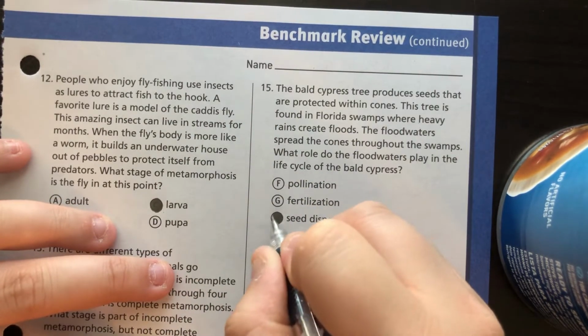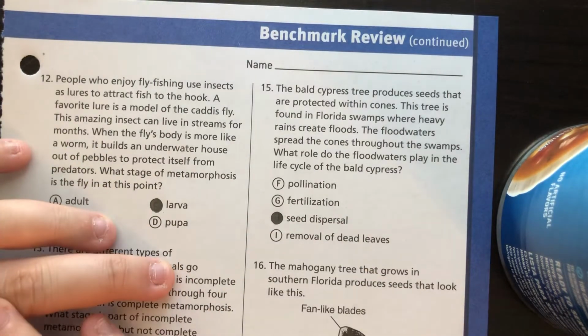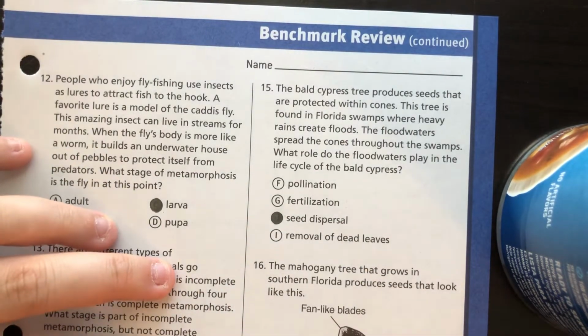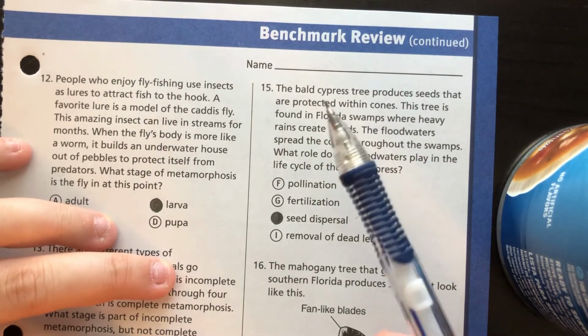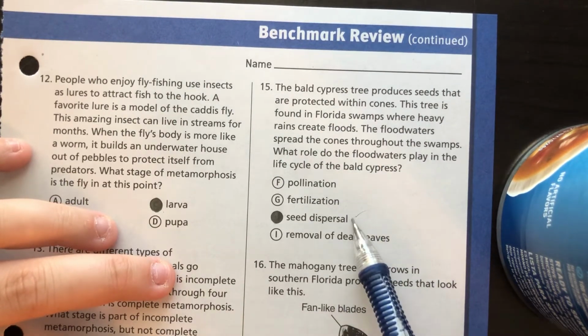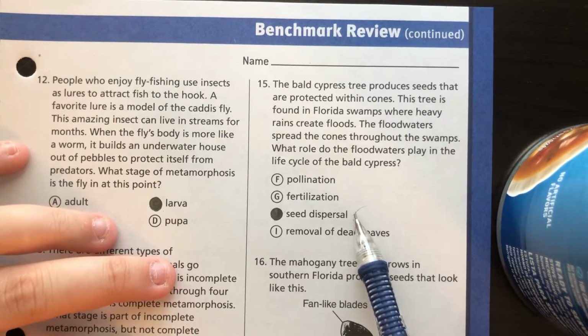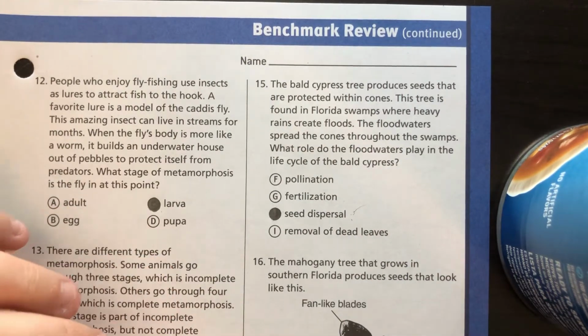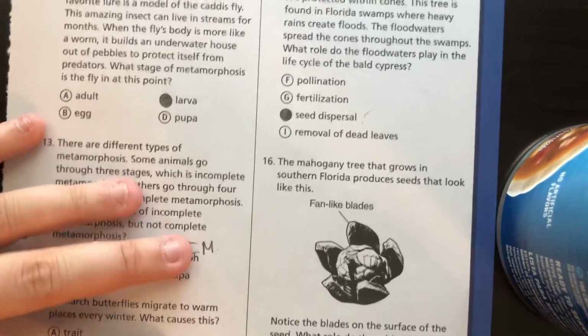So in order for seeds to move somewhere else to keep growing, you can use the wind, it uses the water, it uses animals that the seeds get stuck to their fur. And even when they eat the fruit and then the animals get rid of that, and you know which way I'm talking about, it's always funny, they are spreading those seeds somewhere else, seed dispersal.